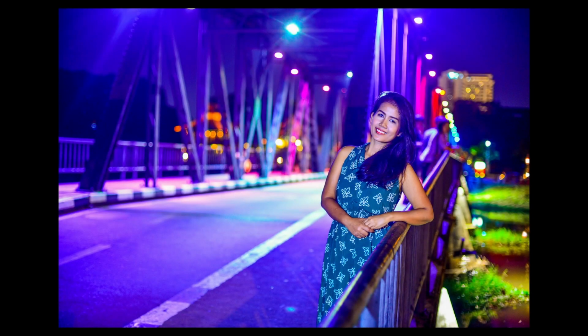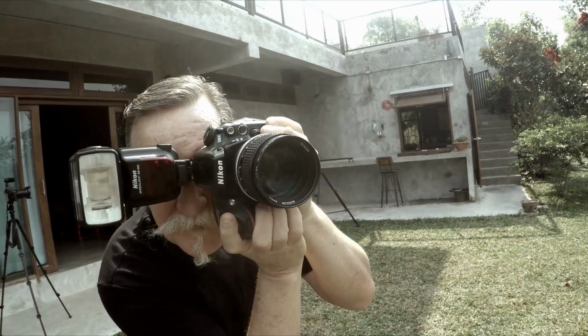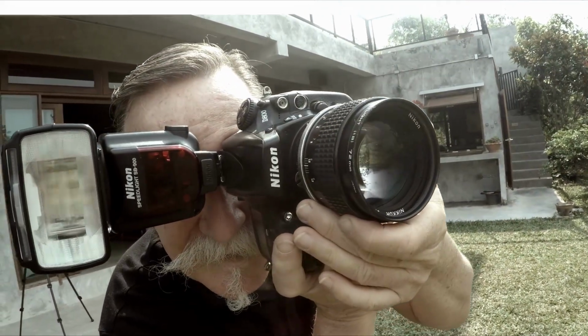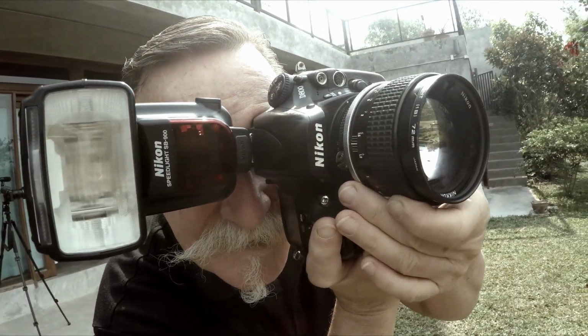Flash is mainly used when there's not enough light, at night and indoors or in other dark places like caves. Flash can also be used to fill in shadows created by other lights. Have you ever seen a photographer taking portraits outdoors on a sunny day and using flash? They're using the light from the flash to fill in shadows the hard light from the sun is causing.